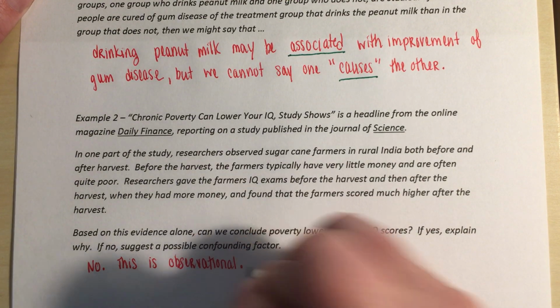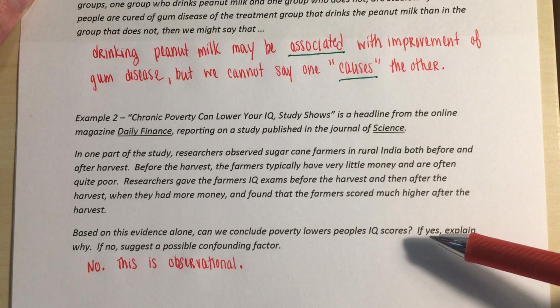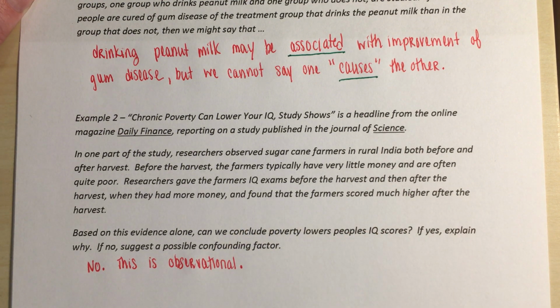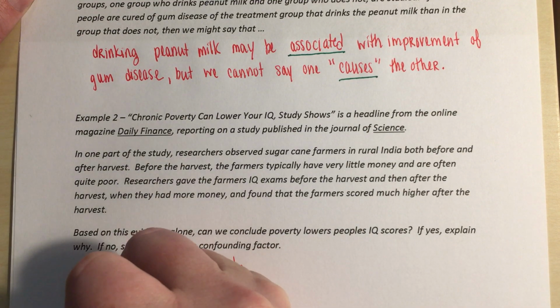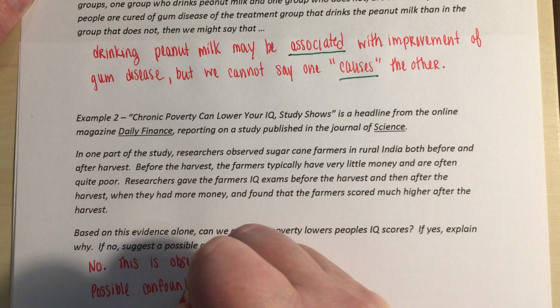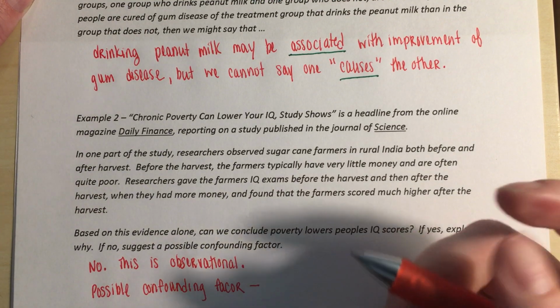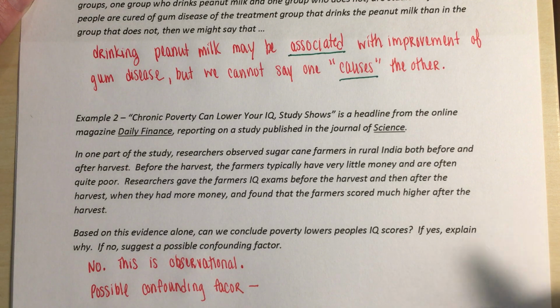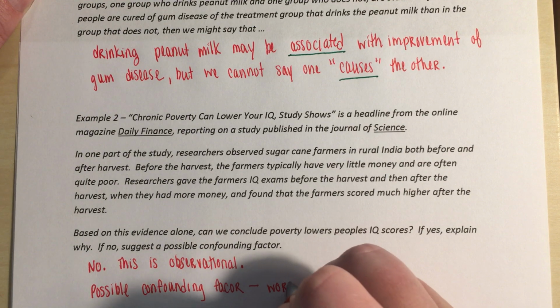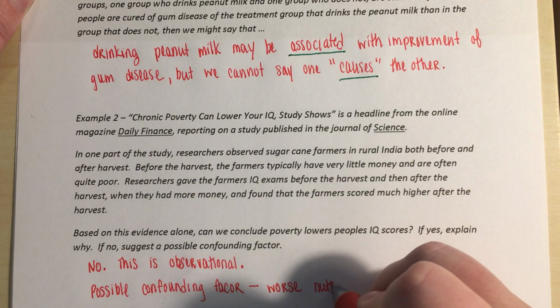We're asked to suggest a possible confounding factor. There's a lot of different things that could be the case here. If we're thinking about these farmers before the harvest, not only is their monetary condition different, maybe their nutrition is too, because they don't have a lot of money.